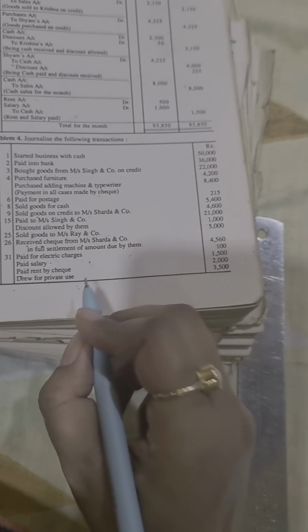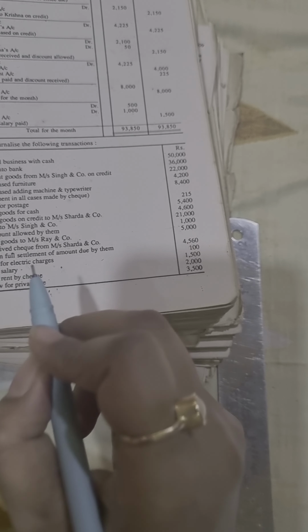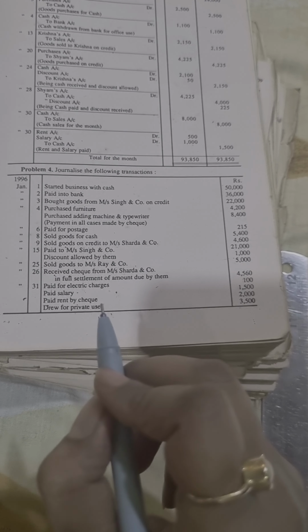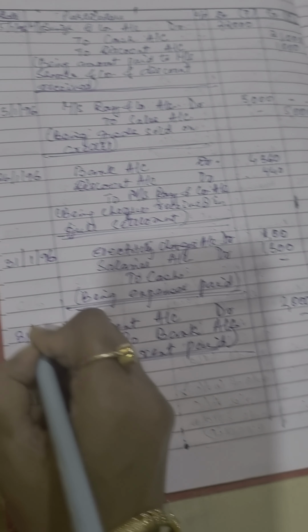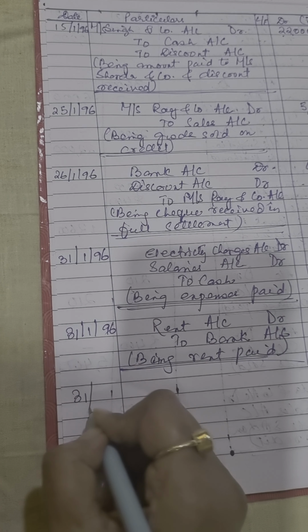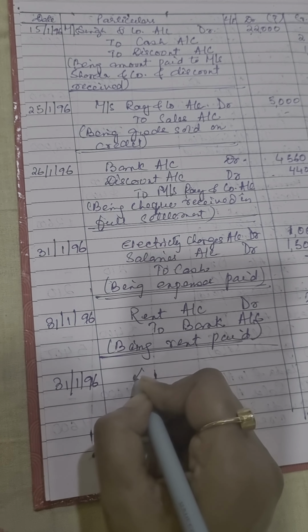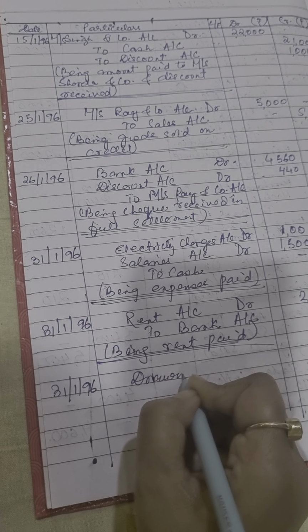And the last entry of this day was drawn for private use. Whenever in business you are withdrawing money for your private use, it is known as drawings. Please remember, it is known as drawings. Okay, so on 31st January 96, you will write drawings account debit.